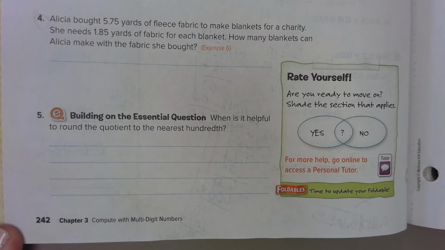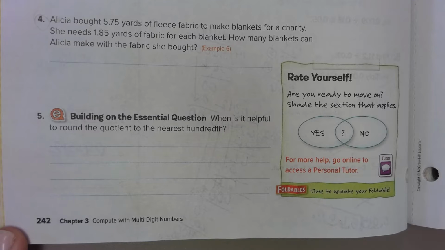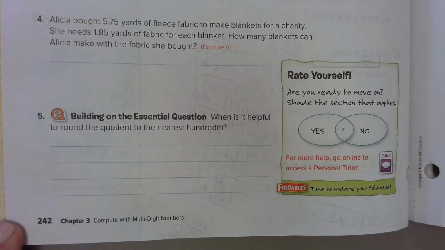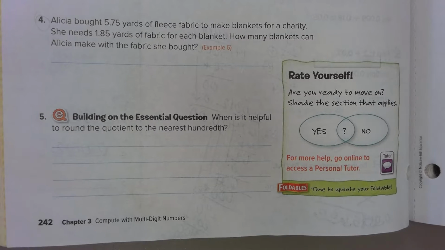All right, it's Tuesday. Let's open up to page 242 in your math textbook. Remember yesterday I said today we are going to work on just the word problems of dividing decimal by decimal.